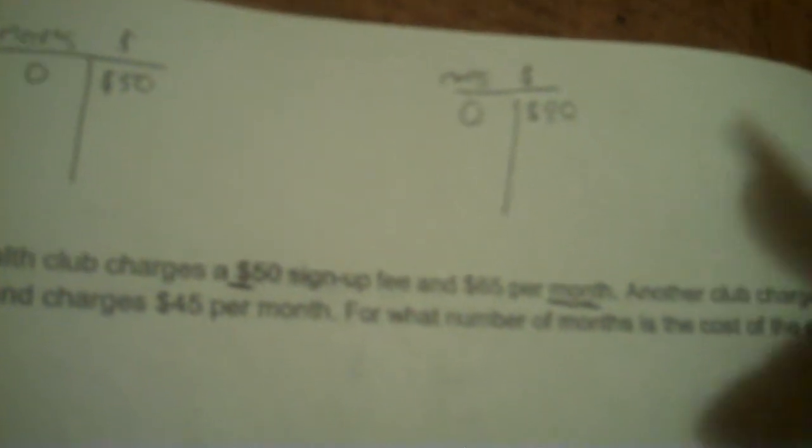Okay, last problem. One health club charges a $50 sign-up fee and $65 per month. Another club charges a $90 sign-up fee and charges $45 per month. For what number of months is the cost of the clubs equal?